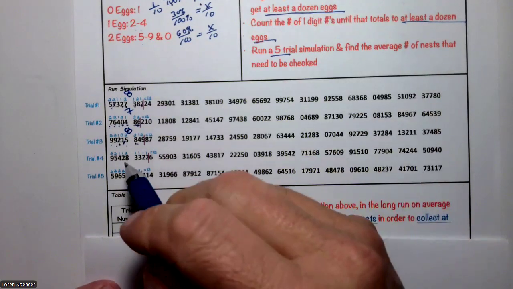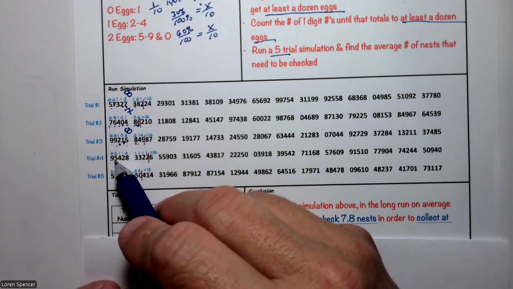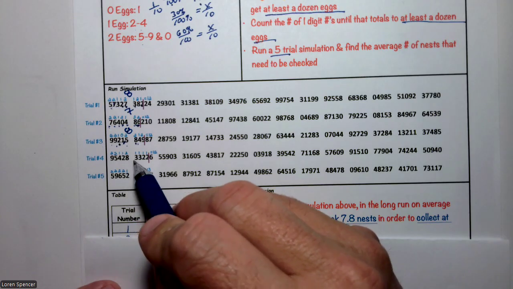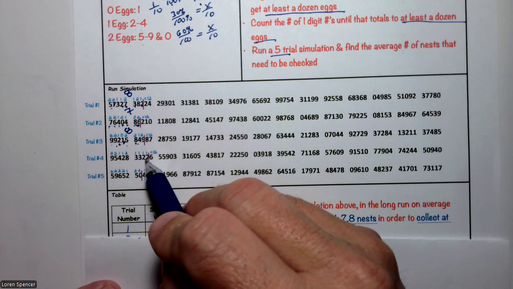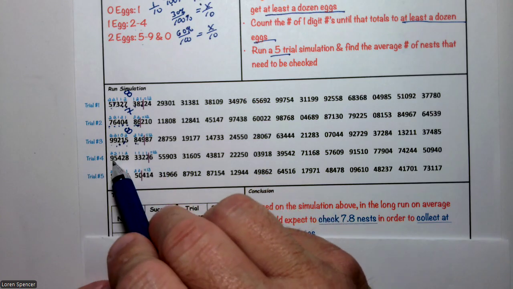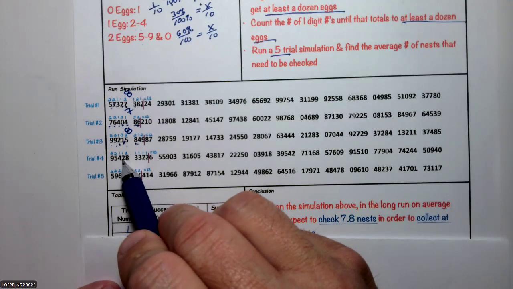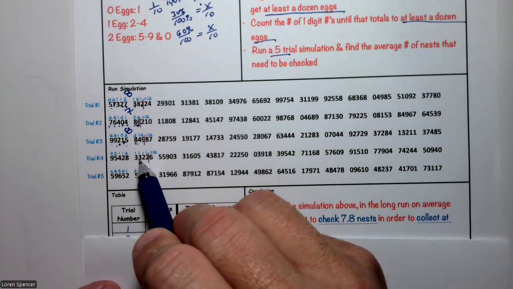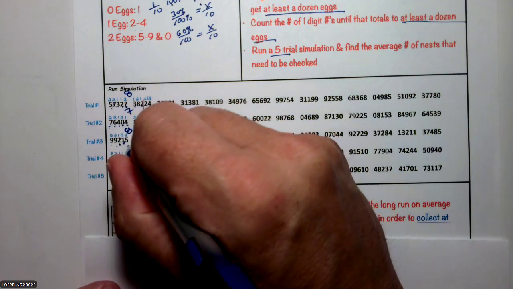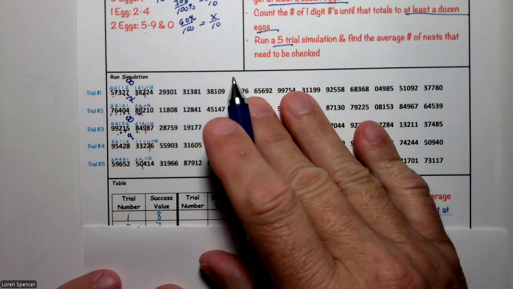Then the next one, 9, that's 2, that's 2, that's 1, that's 1, that's 2, 1, 1, 1, 1. And we add that up, and when we get to 12, we can stop. And that's 1 nest, 2 nests, 3 nests, 4 nests, 5 nests, 6 nests, 7 nests, 8 nests, 9 nests. So we had to go to 9 nests to get 12. And this last one's a little bit tricky.